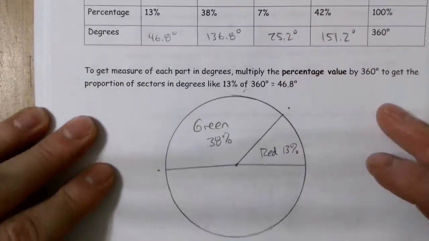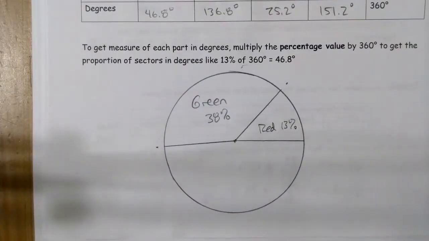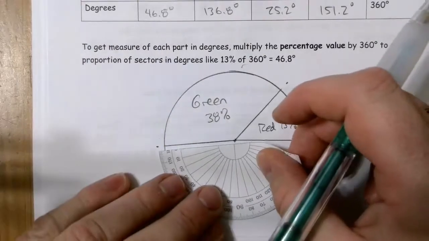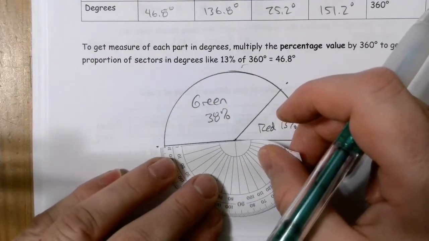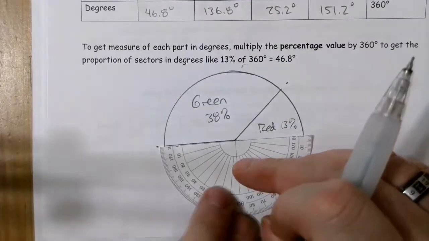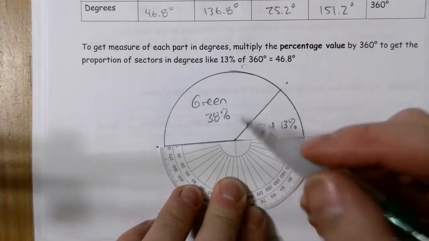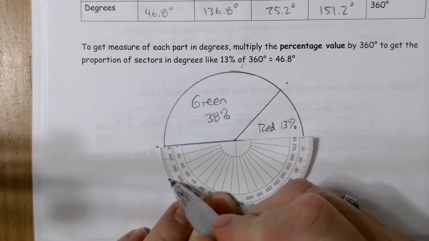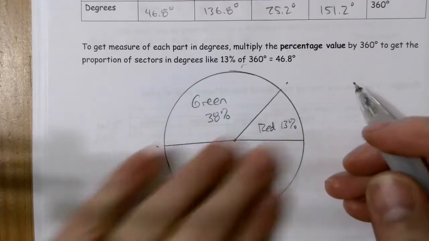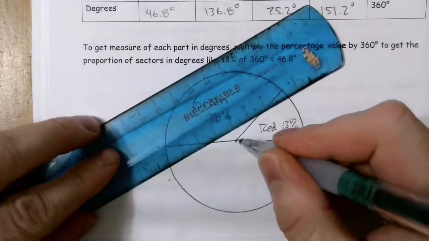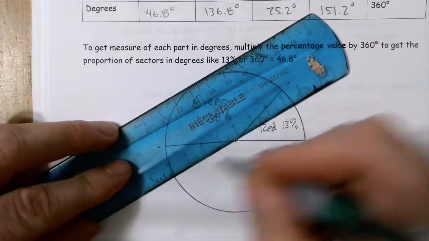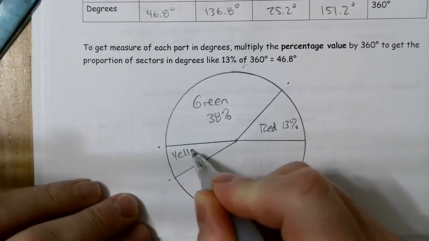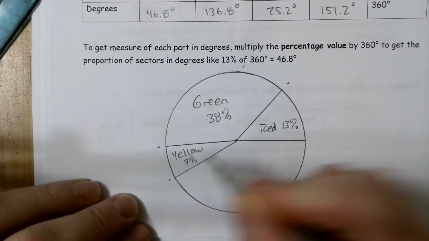Yellow is going to be 25.2%. Or sorry, 25.2 degrees. 7%, but 25.2 degrees. So once again, I put it here. Line it up against the line that I just drew. Except this is going to be a small one because it's only 25.2 degrees. So 10, 20, and it's just a hair over 25. So right there. Now I connect the center of the circle out to that line. So here's my yellow. And it is 7%.